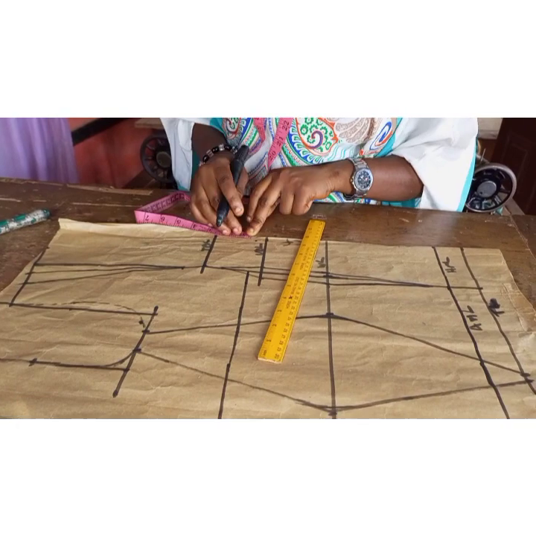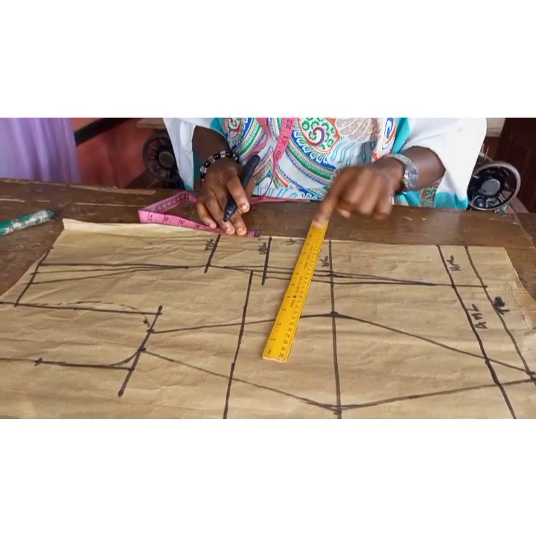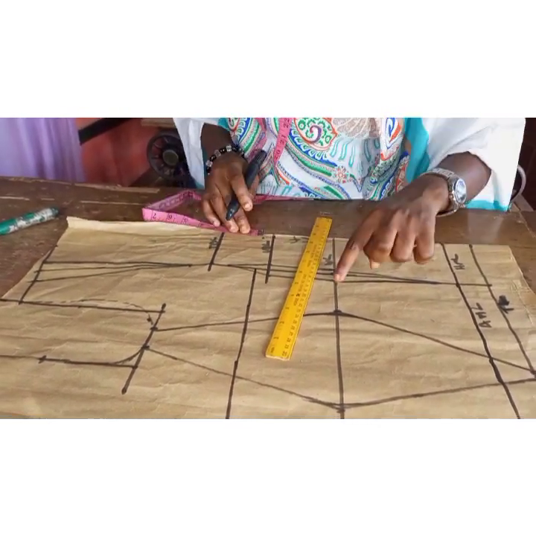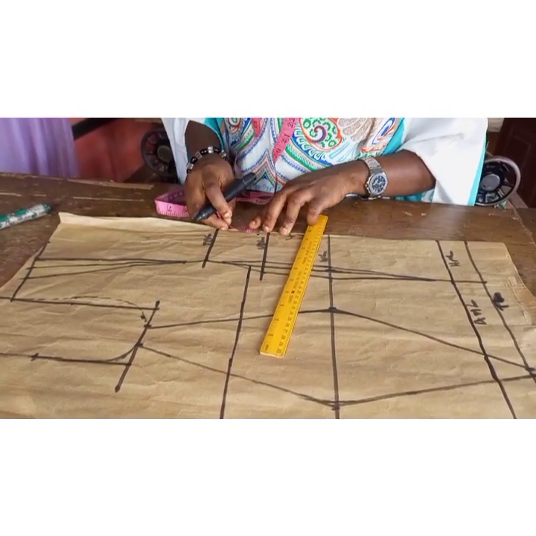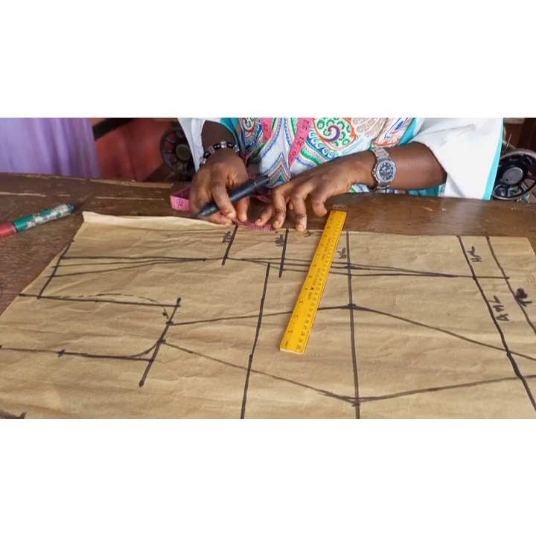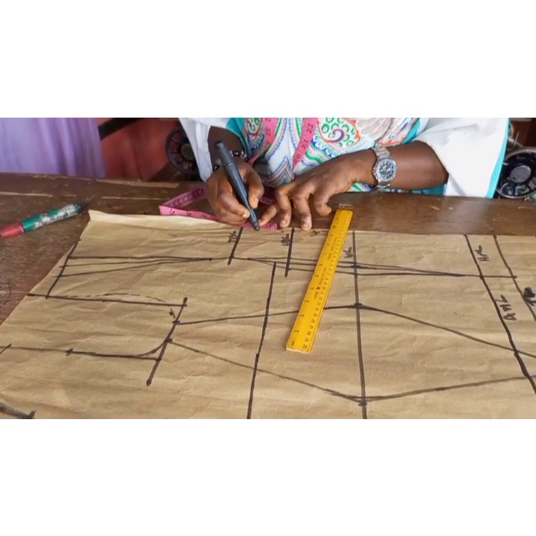From here to here is 4 inches, from here to this dot here is 4 inches. From that 4 inches I'm going to come up a little bit. You can come up by, let's say, 1 to 1.5.